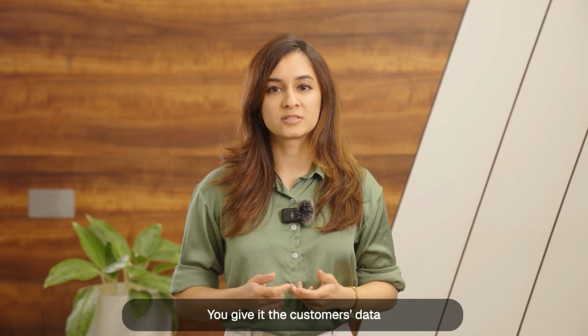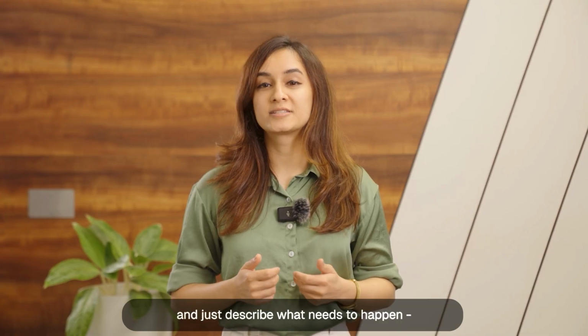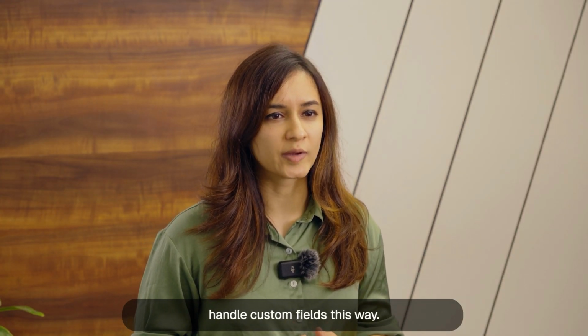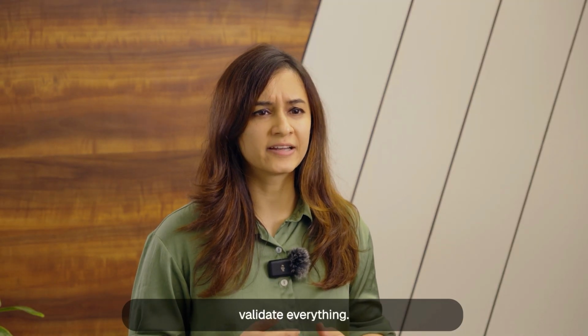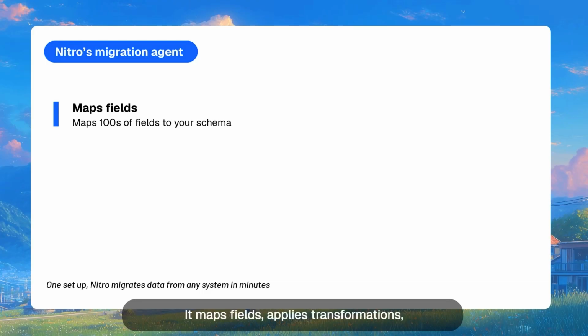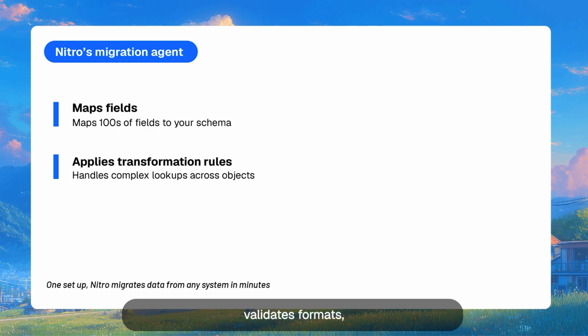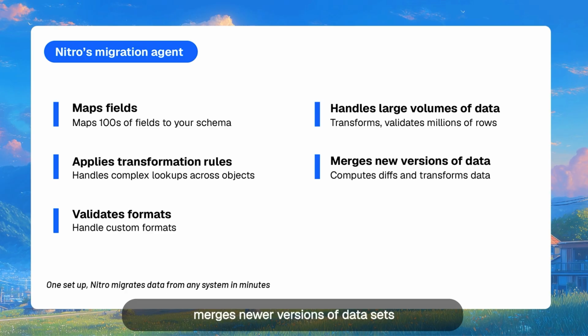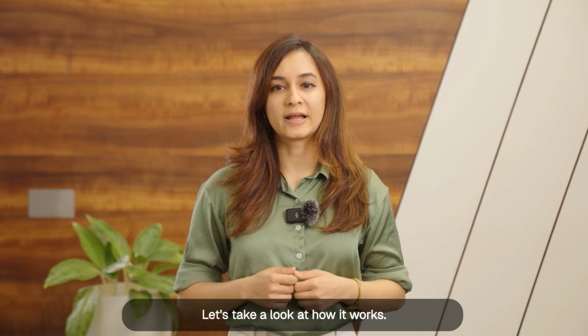You give it the customer's data and just describe what needs to happen. Map this to our schema, handle custom fields this way, apply these rules, validate everything. The agent takes it from there. It maps fields, applies transformations, validates formats, handles lookups, merges newer versions of datasets, and flags anything unclear. Once it's clean, it is ready to load the data into your system. Let's take a look at how it works.